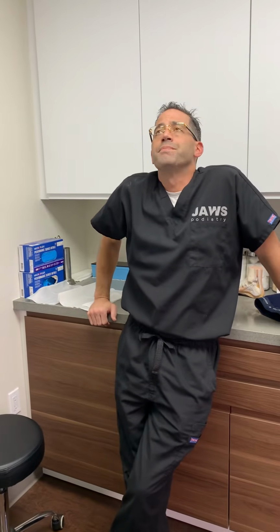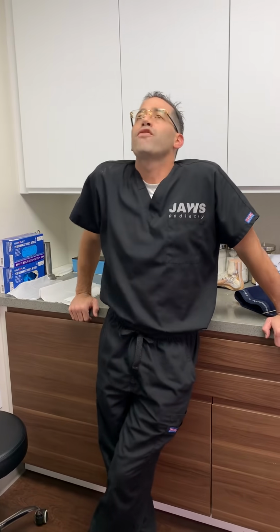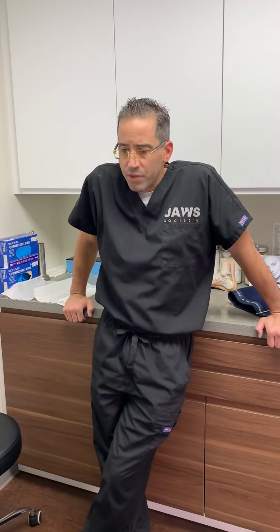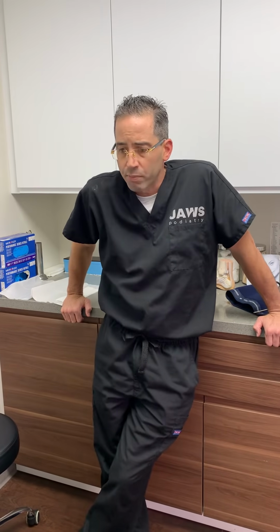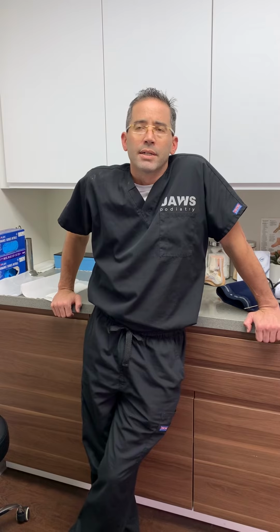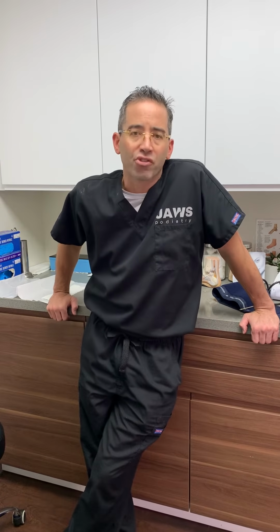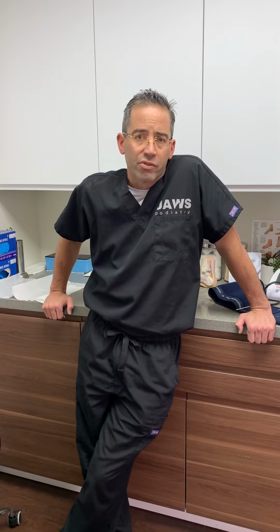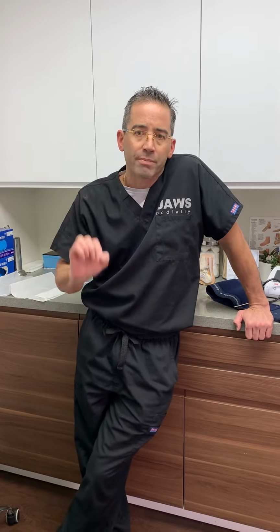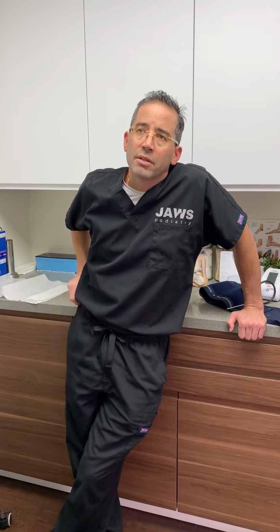And like I've said before, personally speaking, this is more of a philosophy, right? To be able to perform these intricate and delicate procedures through these tiny little keyhole incisions, less than a millimeter, is absolutely incredible.